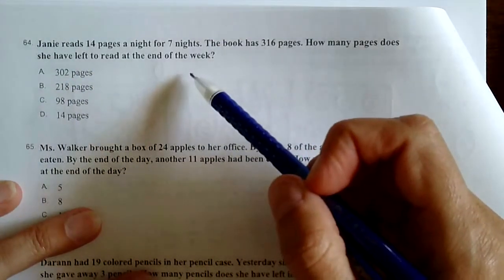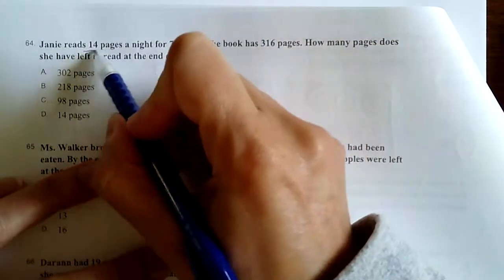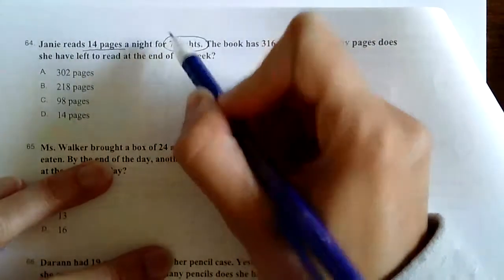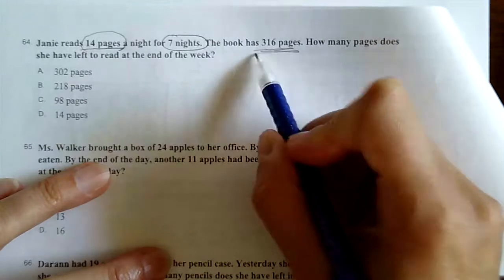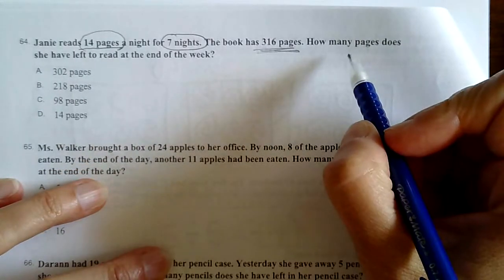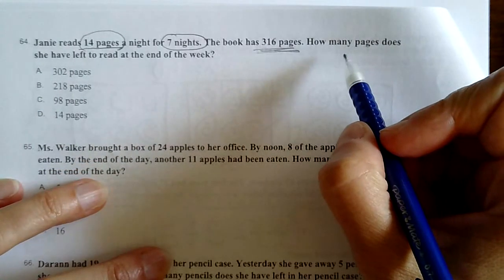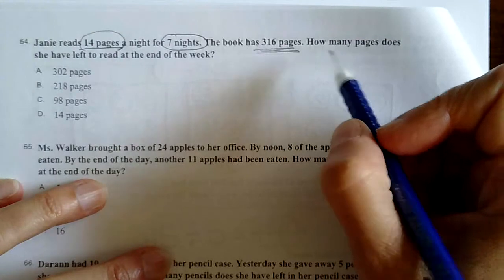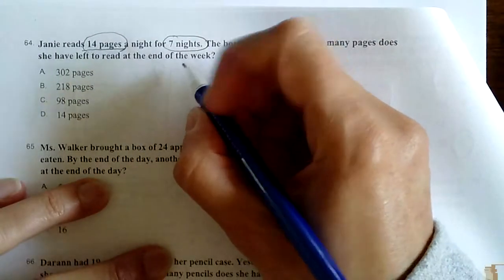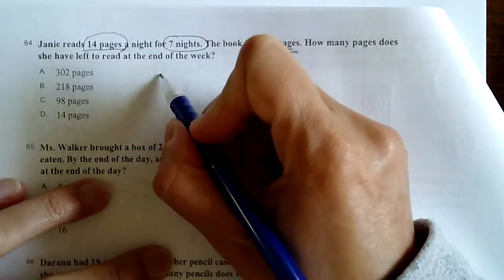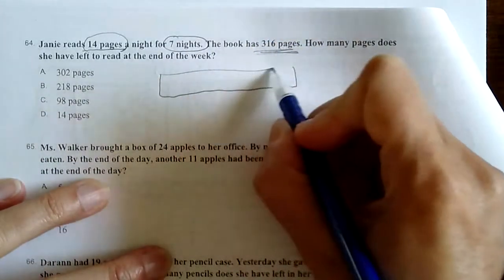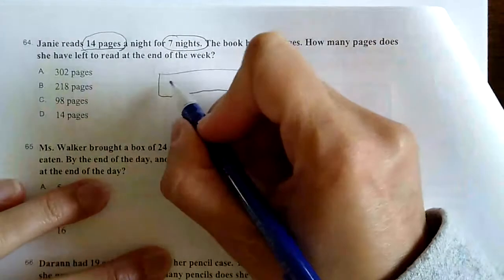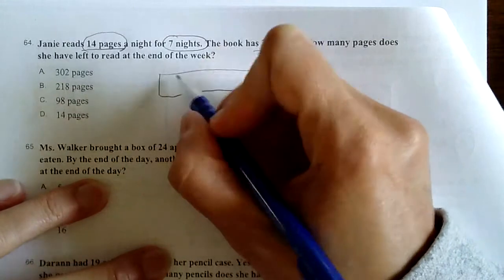Let's read this one again. Janie reads 14 pages a night for 7 nights. The book has 316 pages. How many pages does she have left to read at the end of the week? Well, we have some equal groups here. I'm going to draw a quick tape diagram because when we have days or months or weeks, I always like to make a tape diagram.